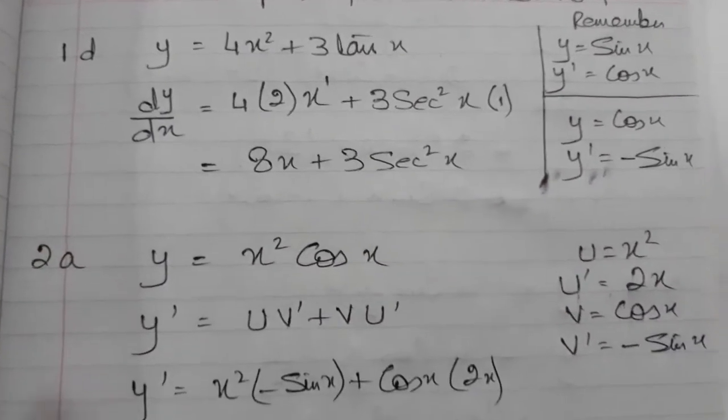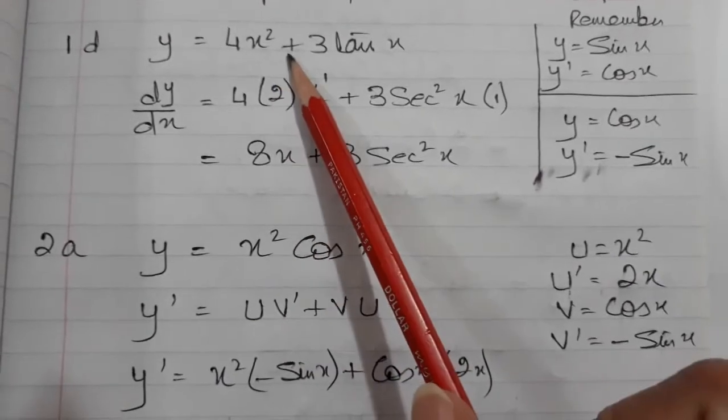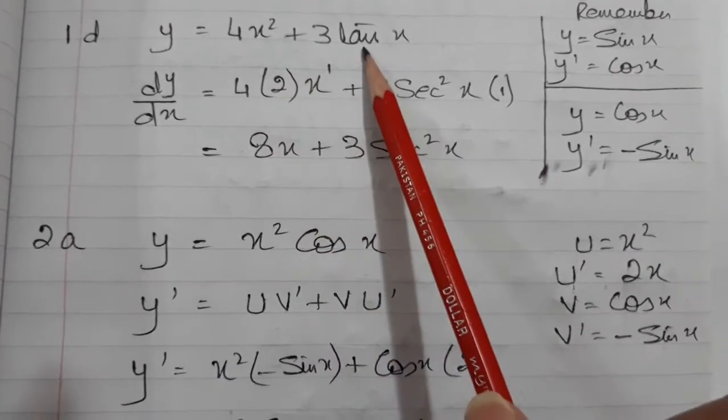So now let's see the second example here. Here we had a plus sign in between, so these were two separate terms.